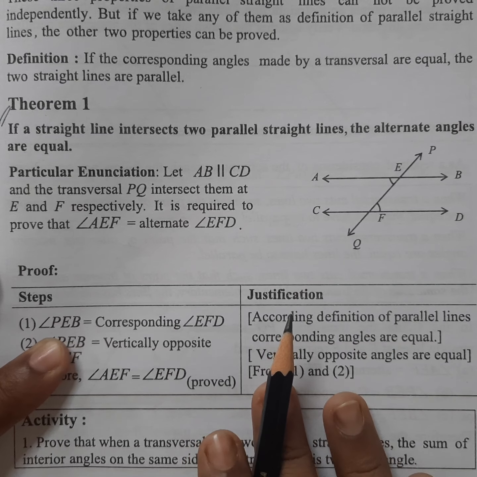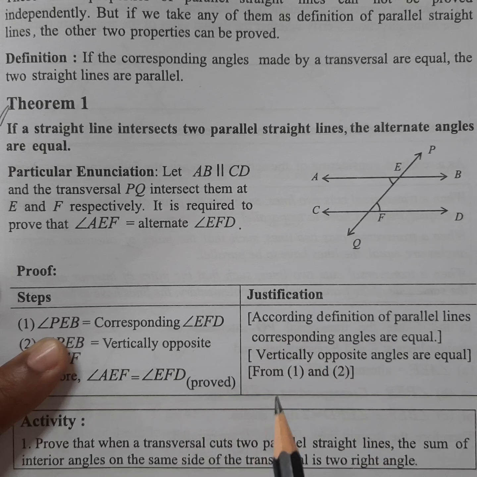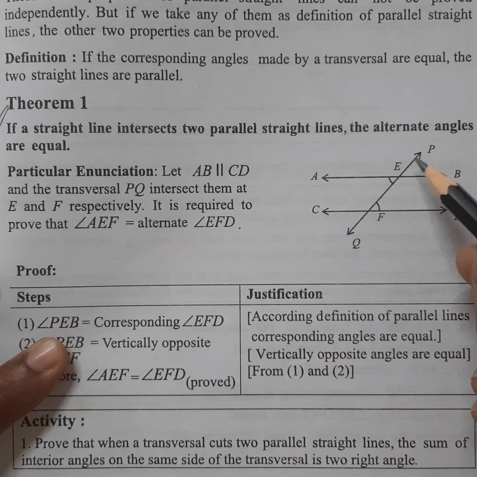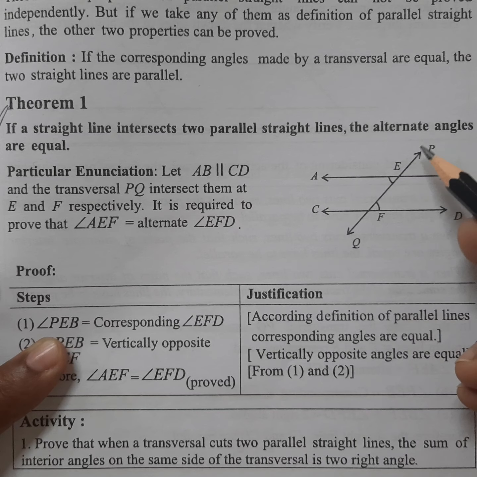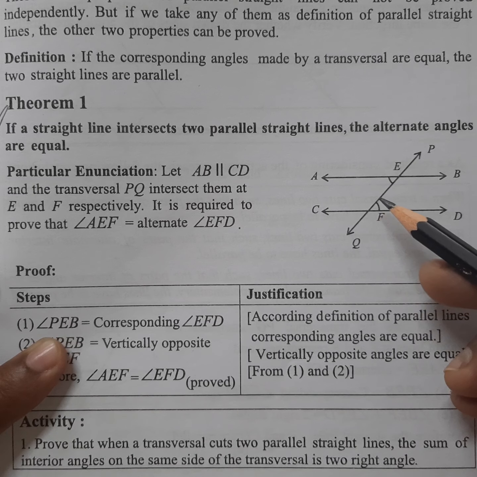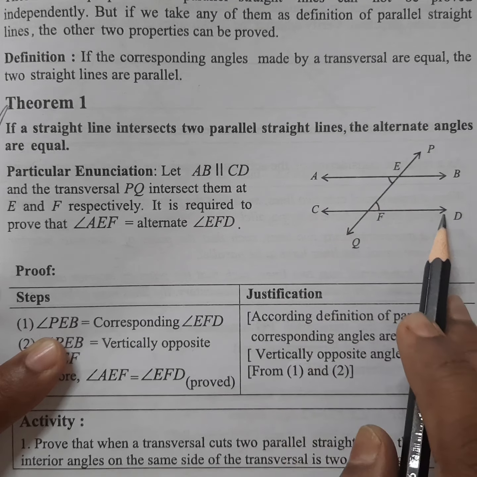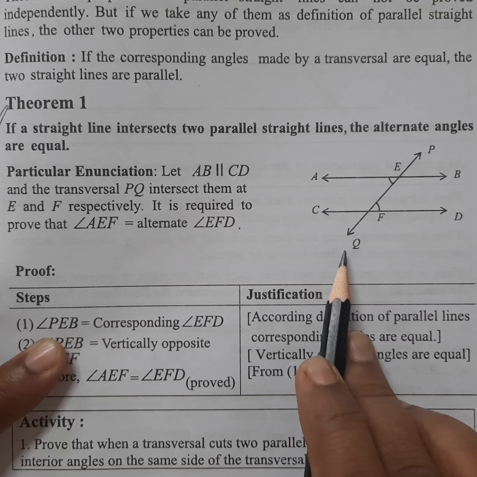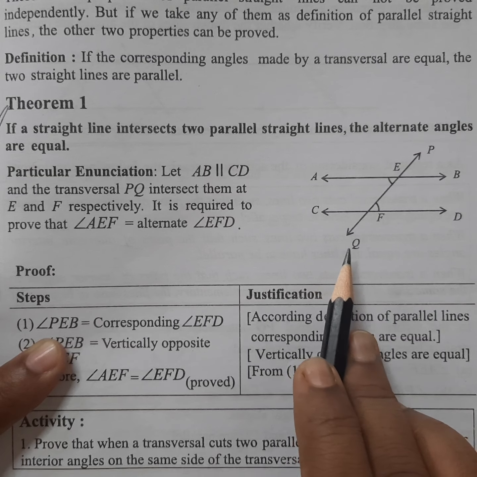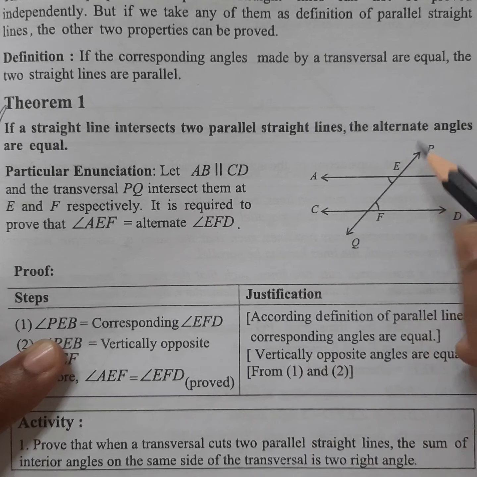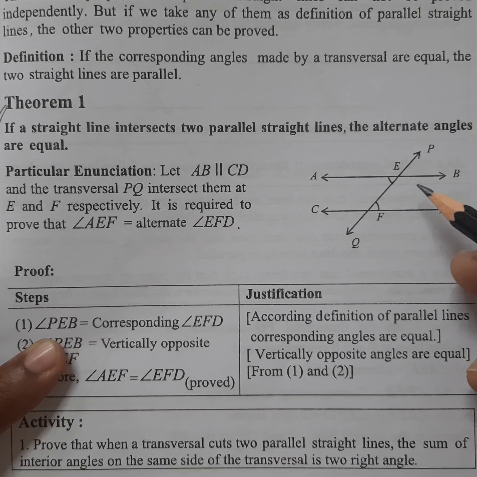We have to prove that the alternate angles are equal when one straight line, which is considered the transversal, intersects two parallel straight lines, and the produced alternate angles are equal to each other.